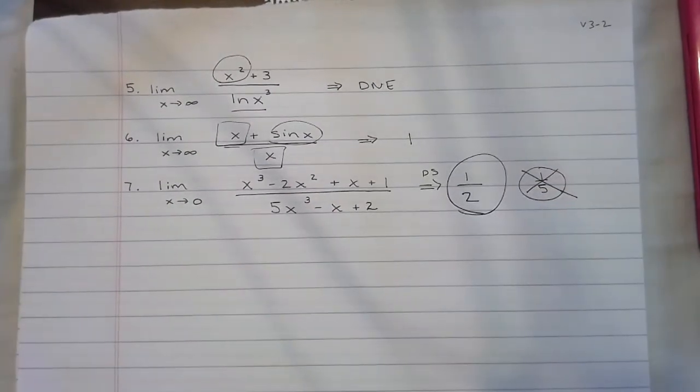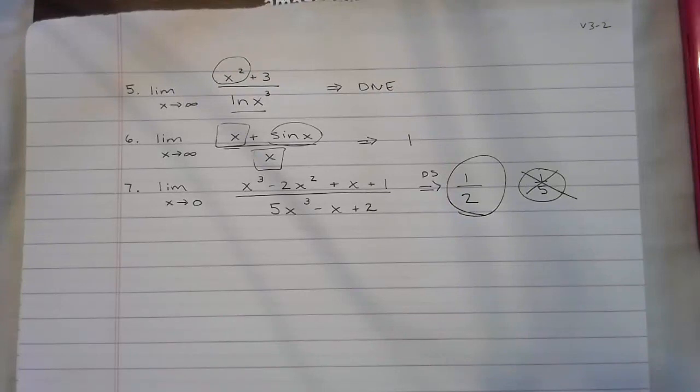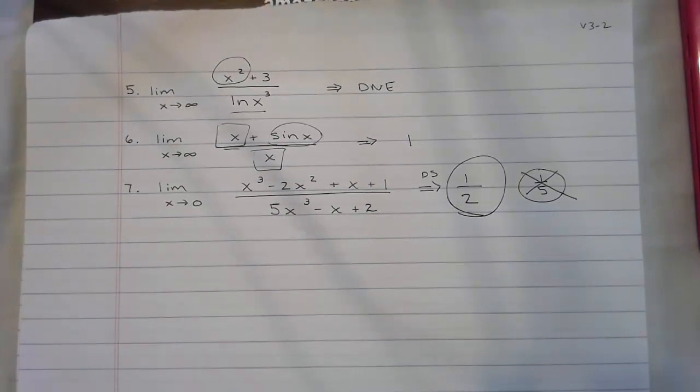So please, please, please, order of magnitude is wonderful. Make sure you've got listed the notes here of what grows faster than what. And remember, we can only use that if we're looking at places with great magnitude.